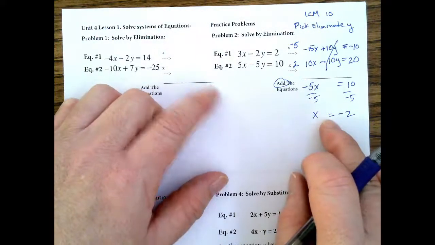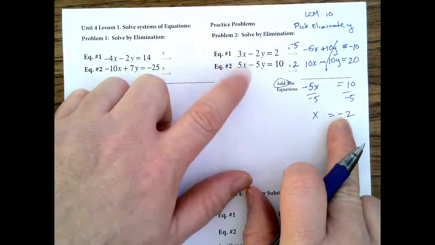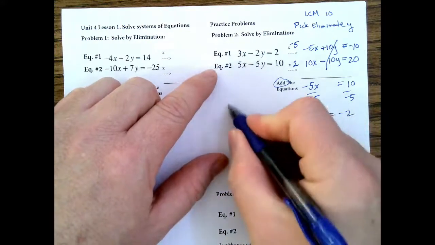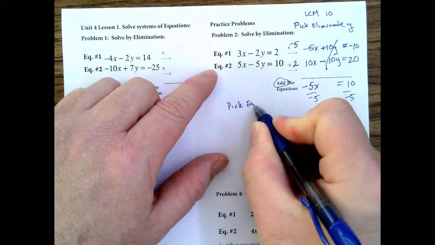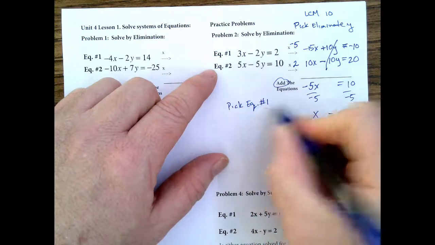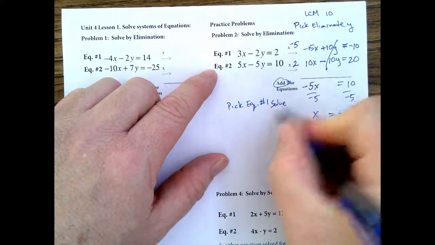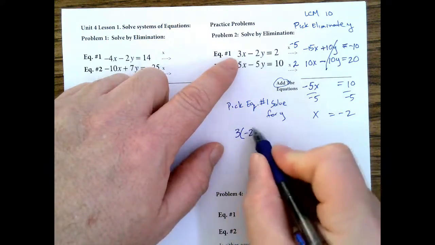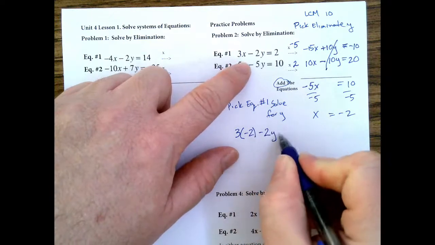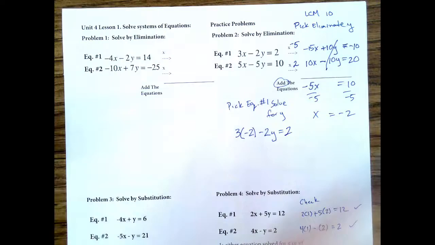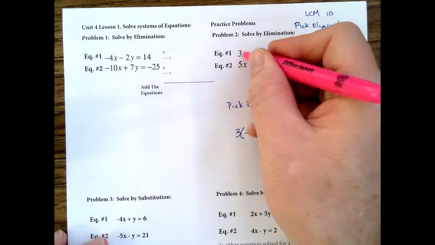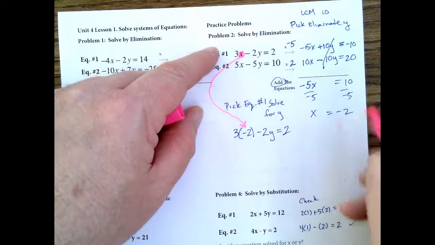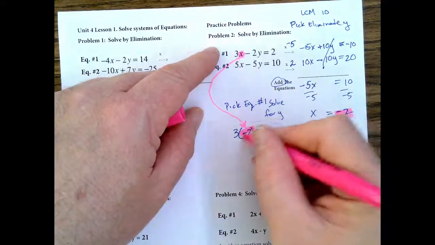Okay, we have x equals -2. I'm going to pick one of the equations to solve for y. It doesn't matter in this situation, either equation. So let's say I pick equation number 1. I have to solve for y. So I have 3 times -2 minus 2y equals 2. So you can see, what did I substitute for this x? I put -2 in there for it.